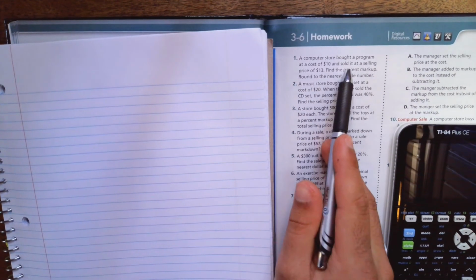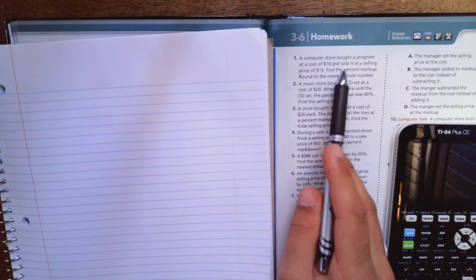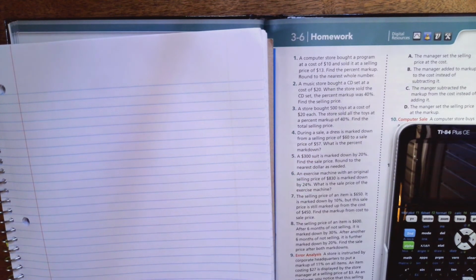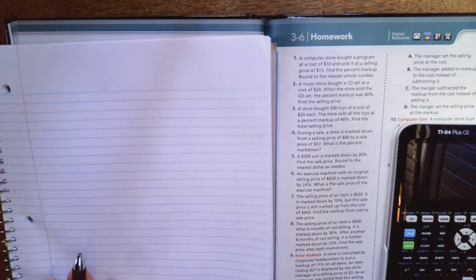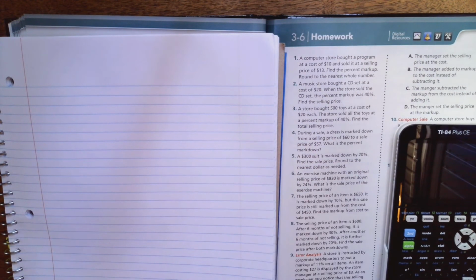So a computer store bought a program at a cost of $10 and sold it at a selling price of $13. Find the percent markup. Okay. So the first question that we're going to ask ourselves, that we always ask in this type of problem, is are we talking about a percent increase or a percent decrease here?